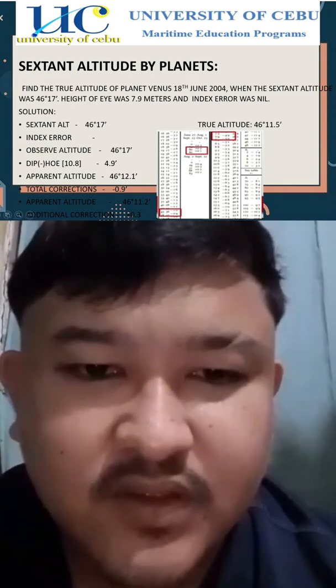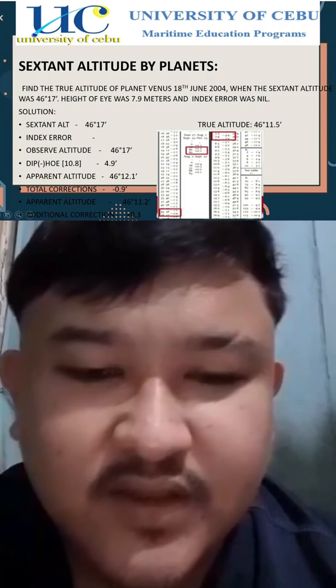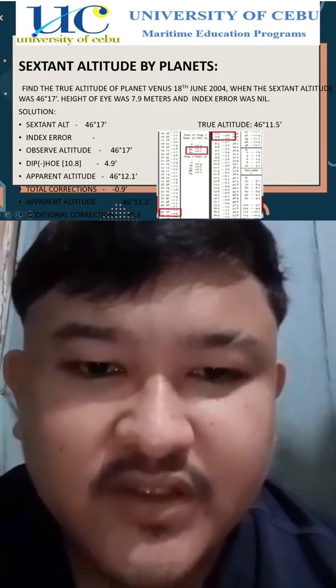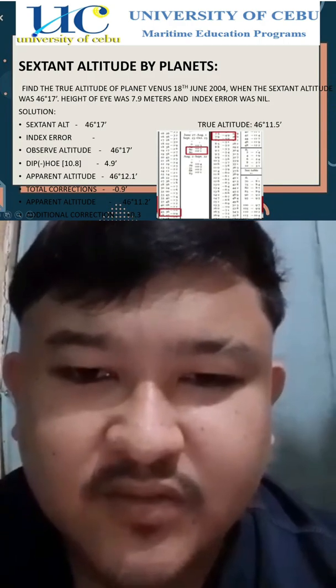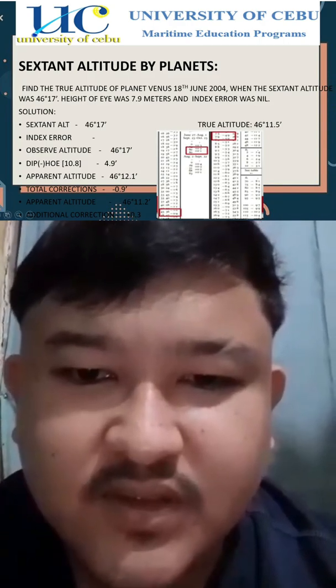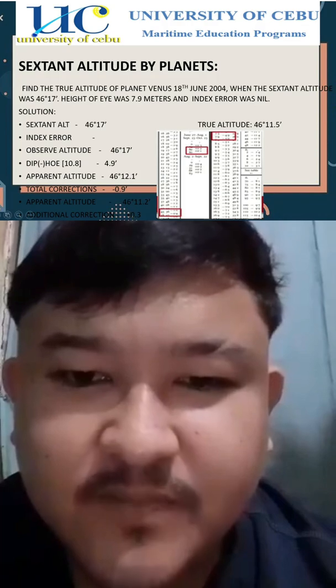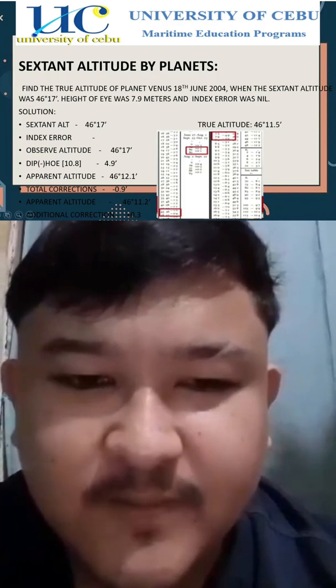So the sextant altitude is 46 degrees 17 minutes. The true altitude is 46 degrees 11.5 minutes.